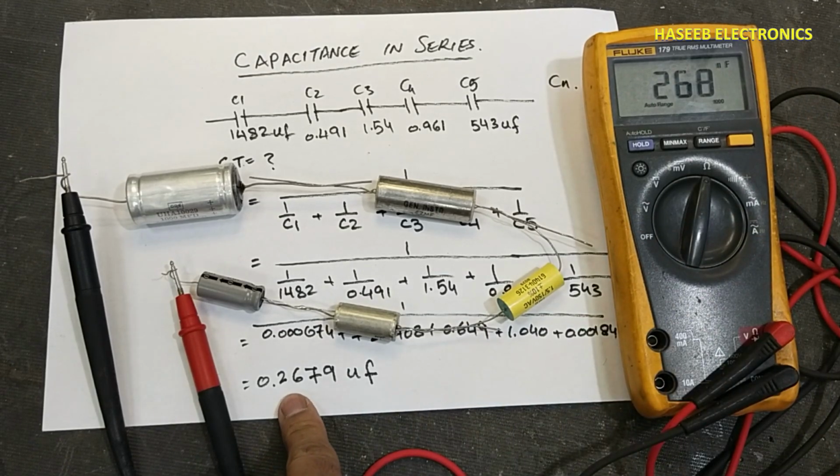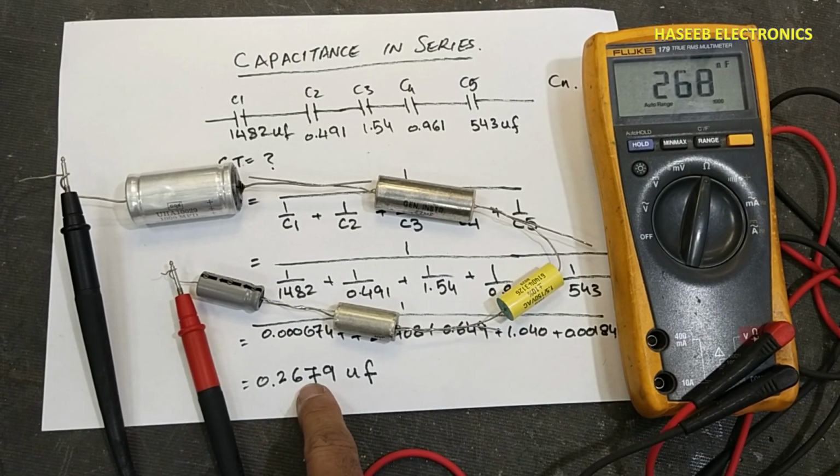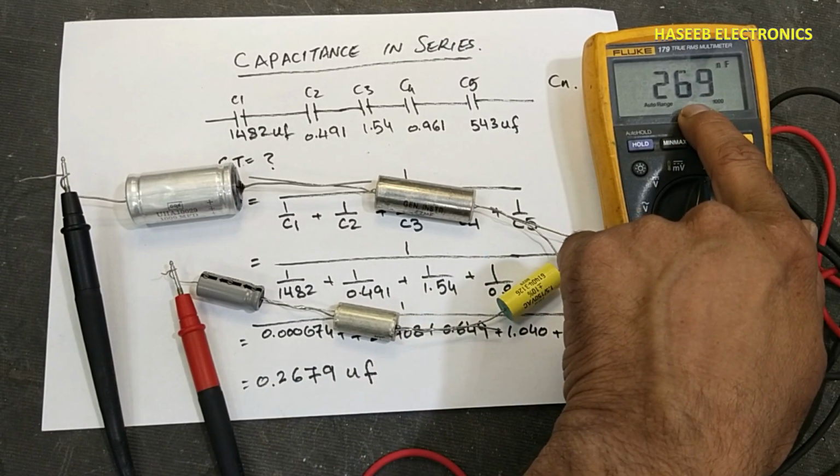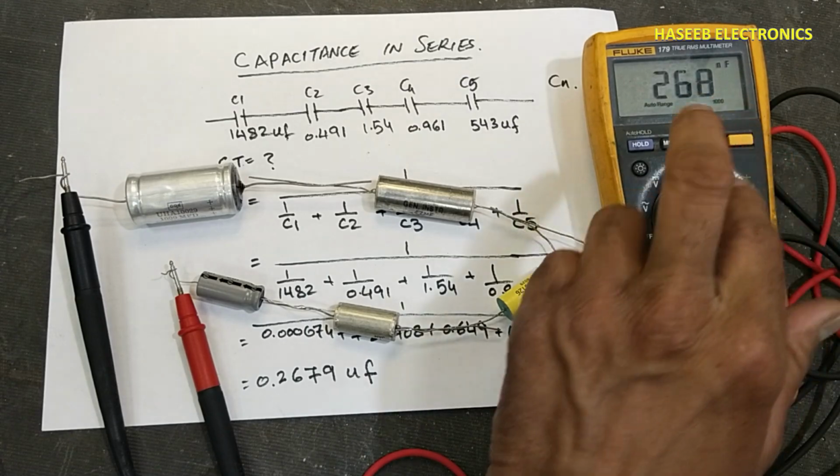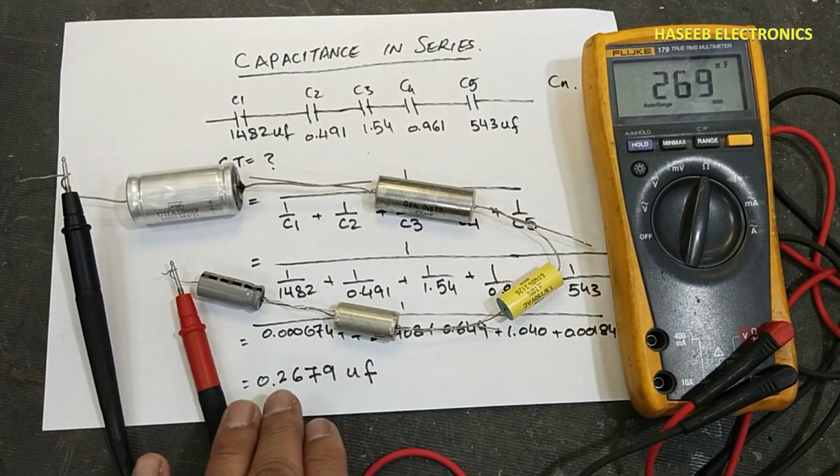Our calculation is 0.2679. The last digit is 9. If we add one more, it will become 0.268. Digits are flickering between 0.268 and 0.269.